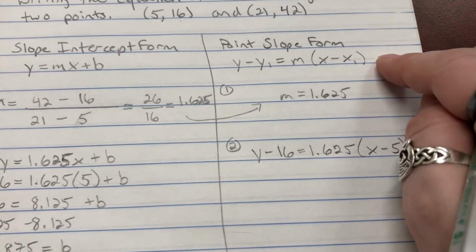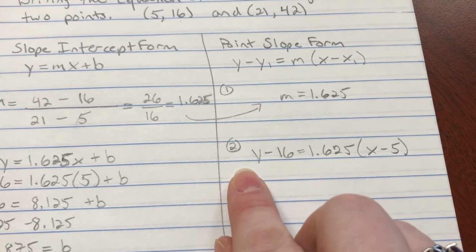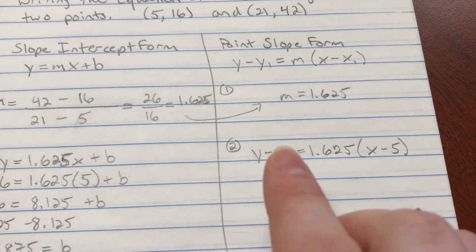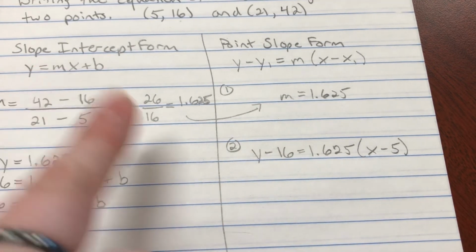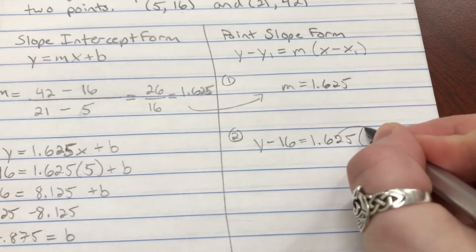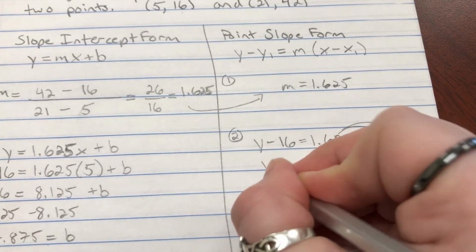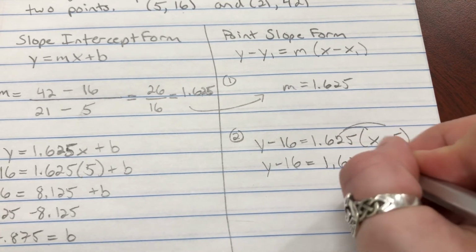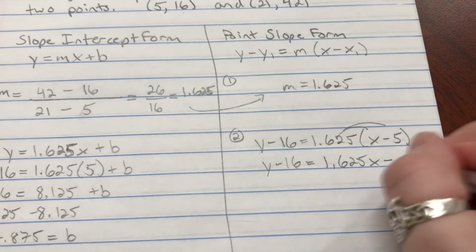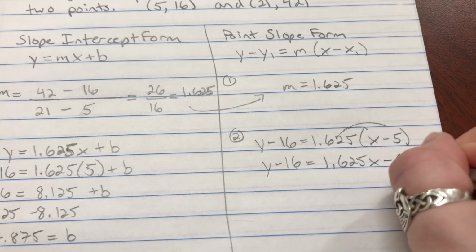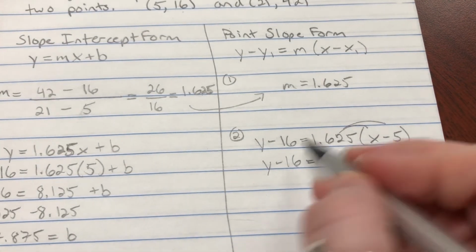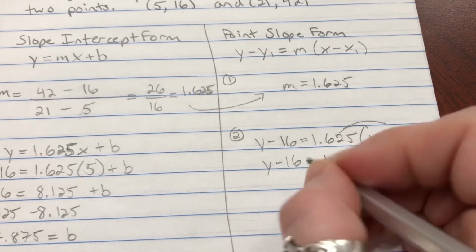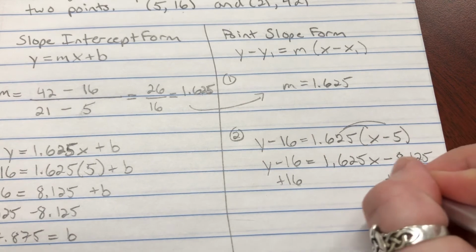Now, if you want to leave it in point-slope form, at this stage you would be done. This is an equation of a line. But if your directions say to write your equation in slope-intercept form, then you would want to go through and use distributive property.